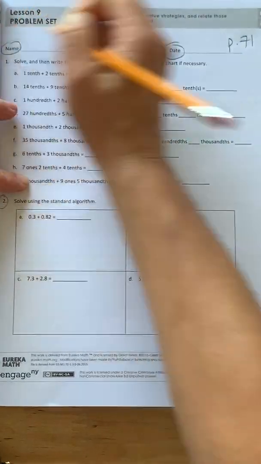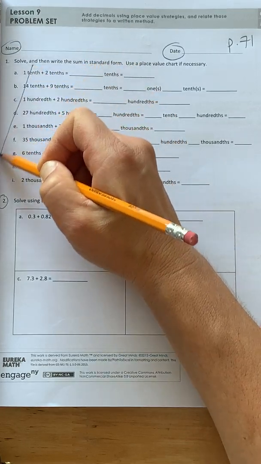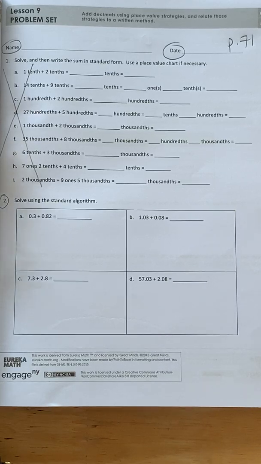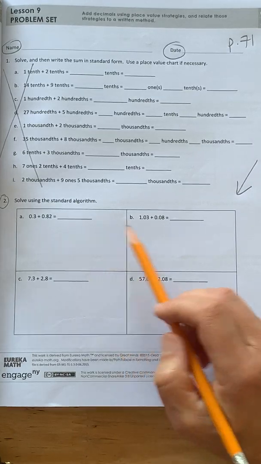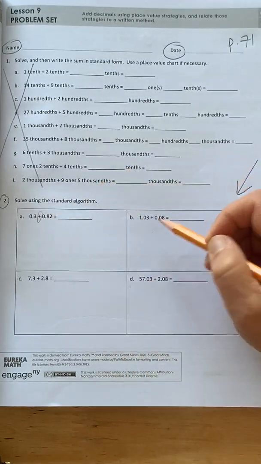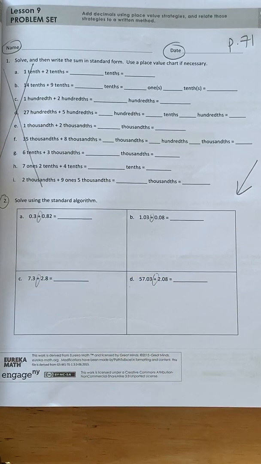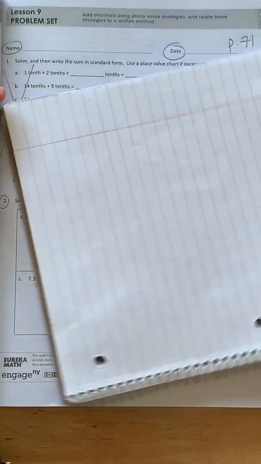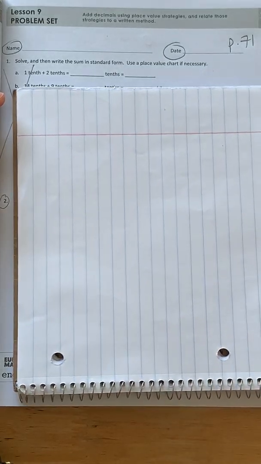Go ahead, put the date and your name. So this upper part, we are going to skip. I'm going to gently put a line through it, but you may want to do it for extra practice if you'd like to. So I'm going to skip straight down here, and you can see there are 4 problems. They are all addition of decimals. I'm going to do A with you, and then you'll do B, C, and D. But I want to teach you a strategy, which is to turn your spiral sideways, or horizontally, so you can use the lines to put the digits in.